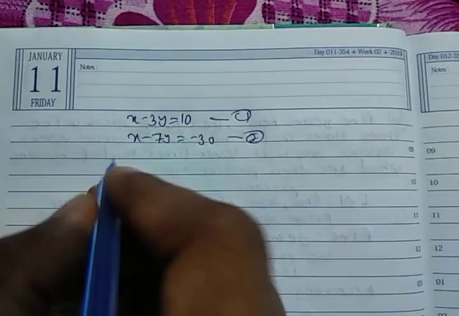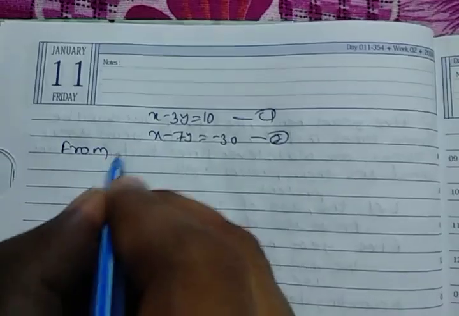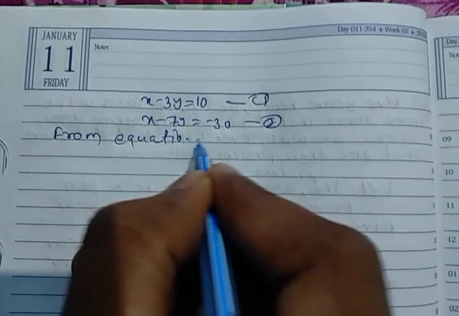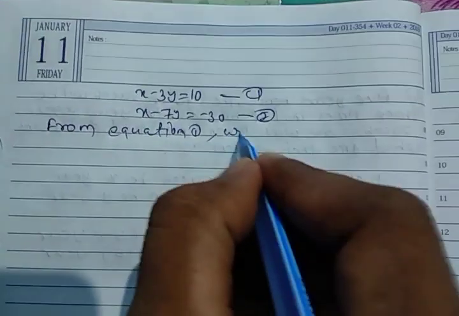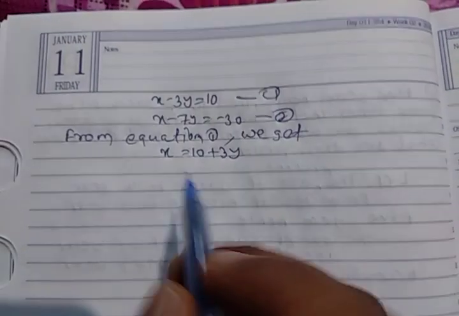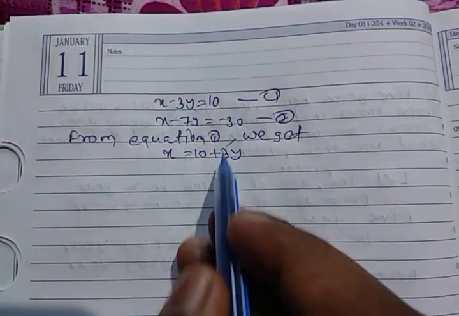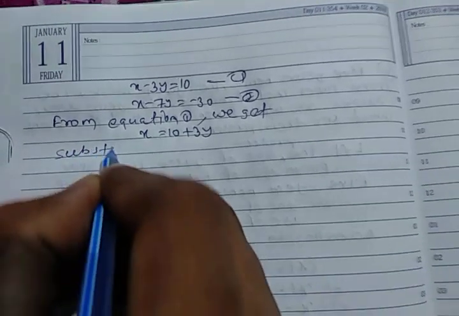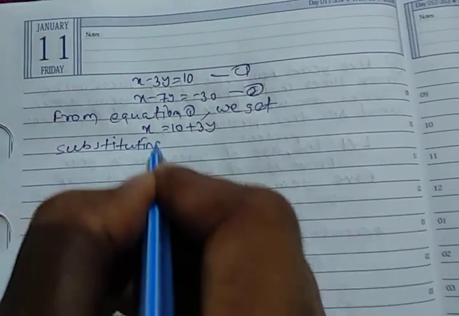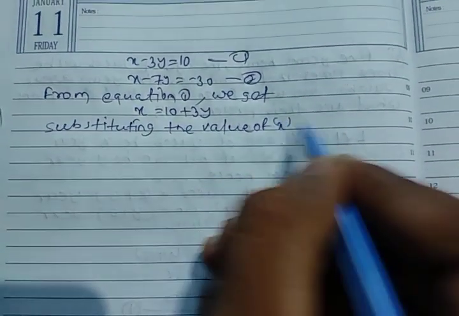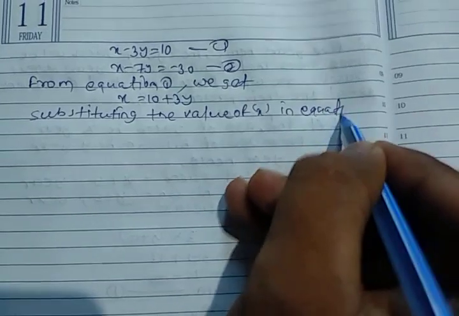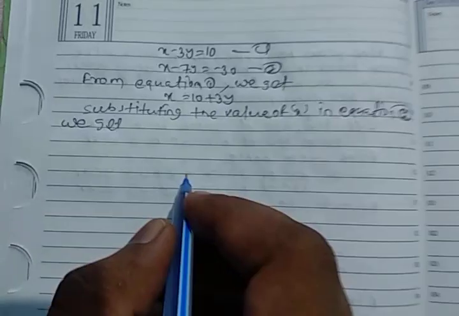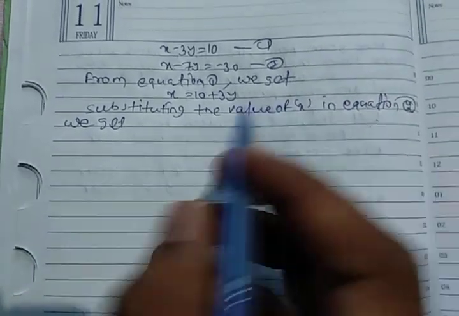Solving the two equations, from equation 1 we get x equals 10 plus 3y. Then substituting the value of x in equation 2.